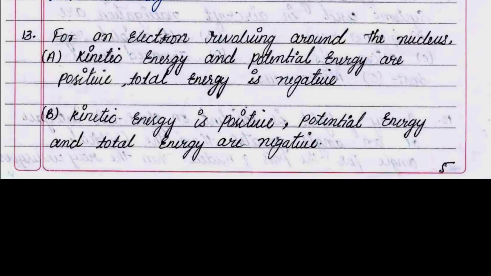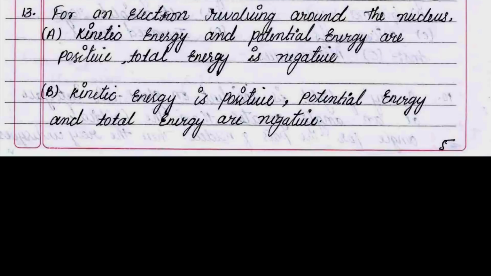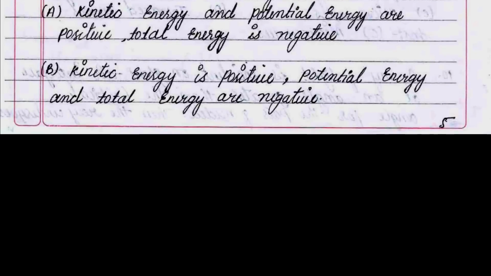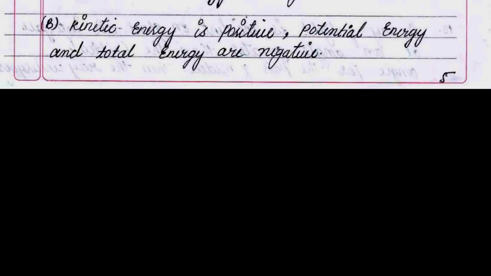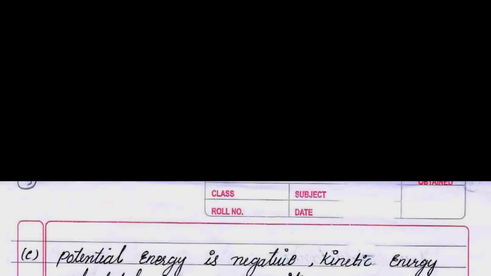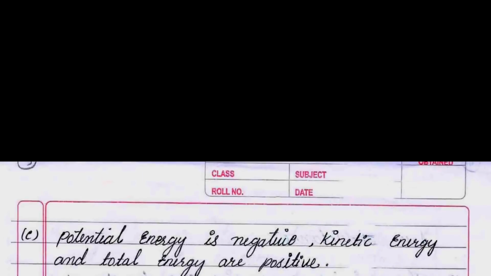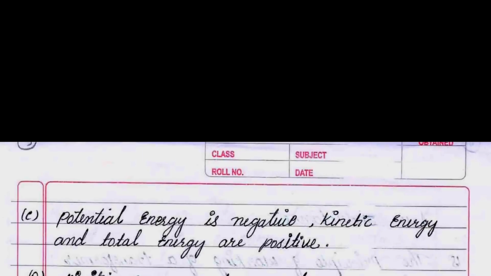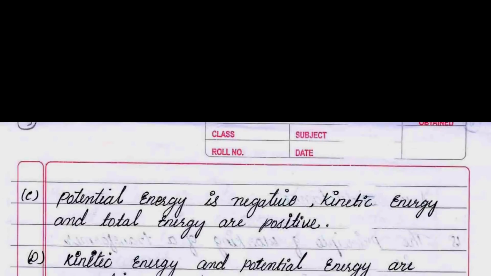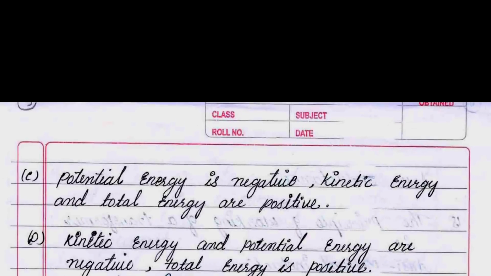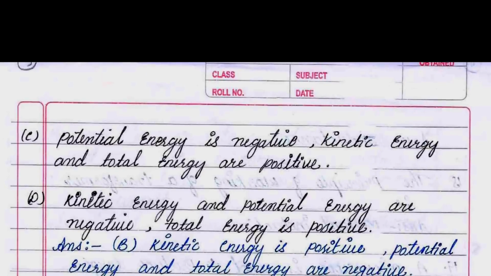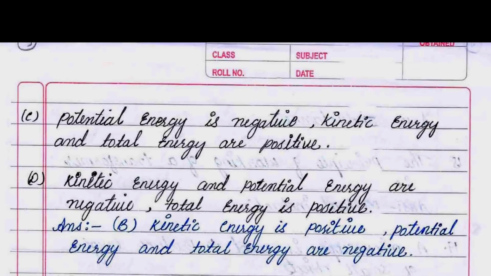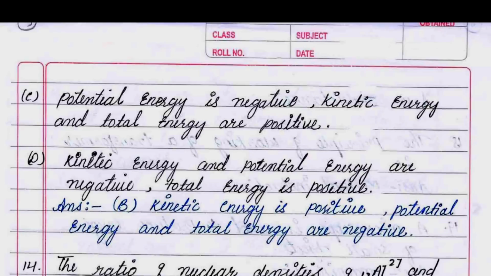13. For an electron revolving around the nucleus, A. Kinetic energy and potential energy are positive, total energy is negative. B. Kinetic energy is positive, potential energy and total energy are negative. C. Potential energy is negative, kinetic energy and total energy are positive. D. Kinetic energy and potential energy are negative, total energy is positive, and the answer is B. Kinetic energy is positive, potential energy and total energy are negative.